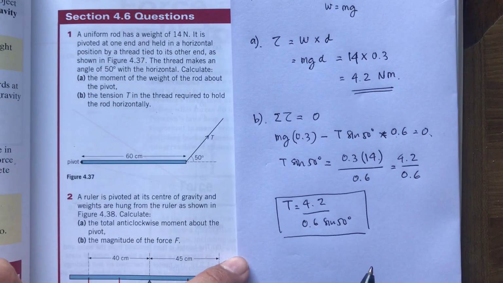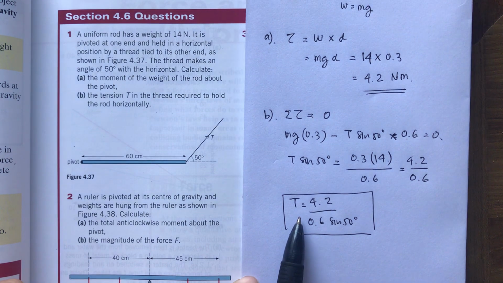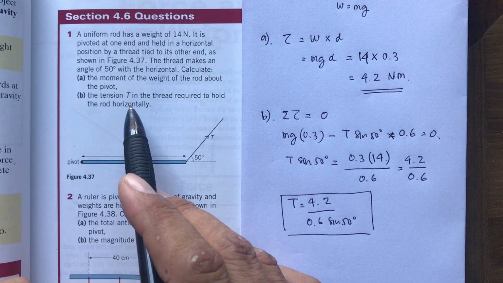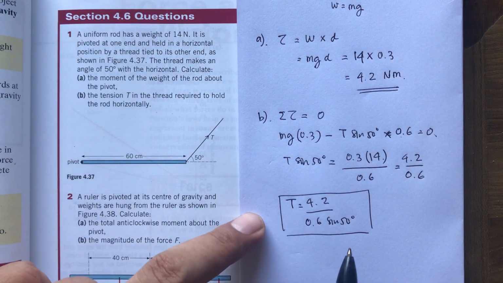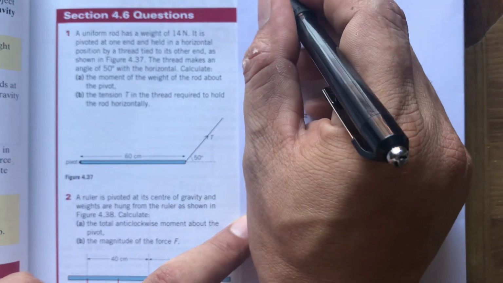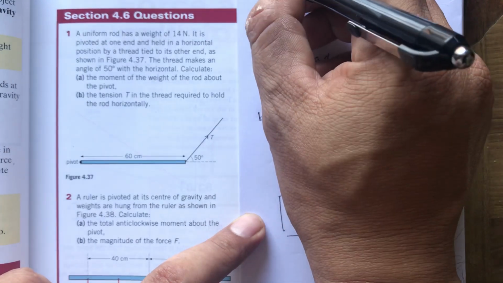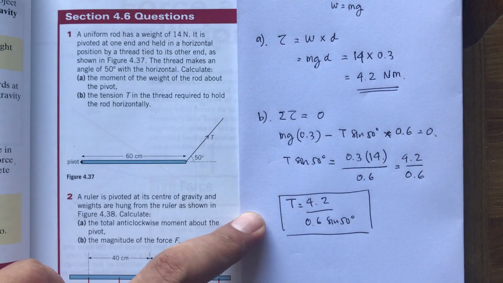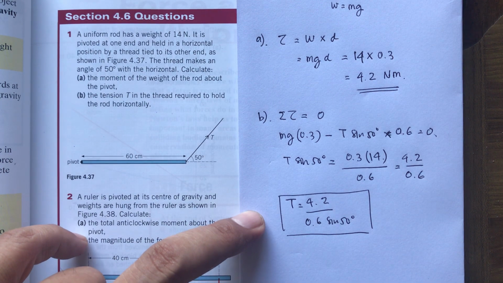No, the question is not until here. The question is the tension T in the thread required to hold the rod horizontally. If we know here they have a normal contact force, the question is T cos 50.